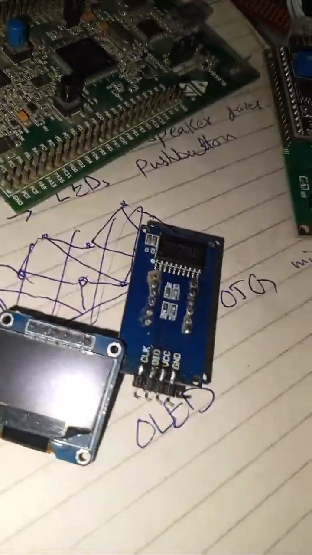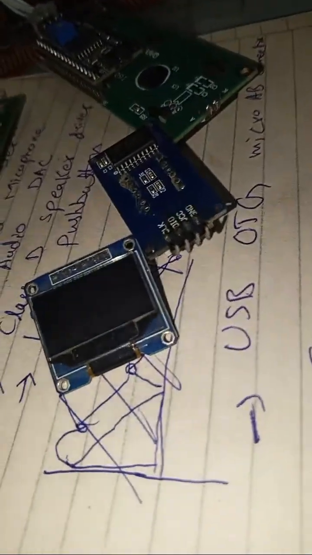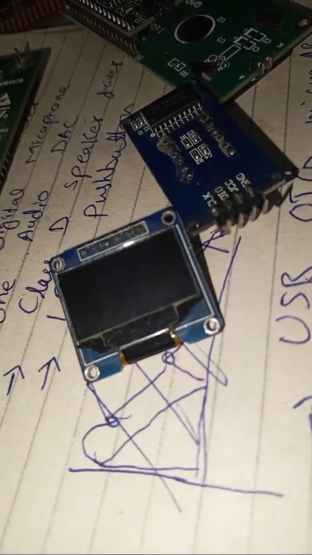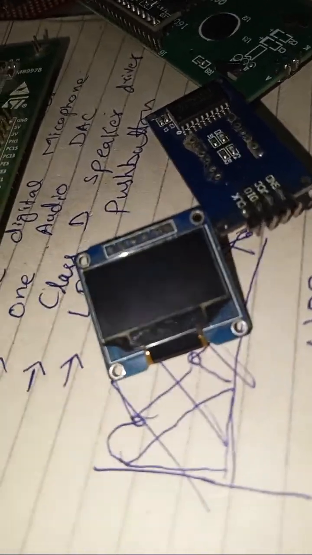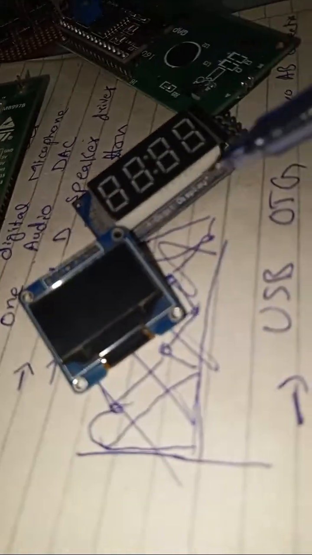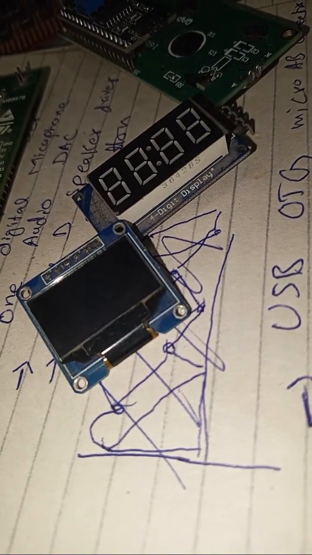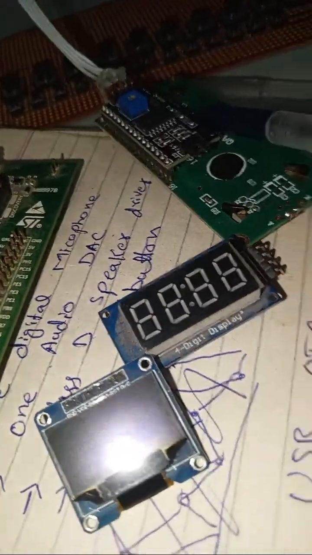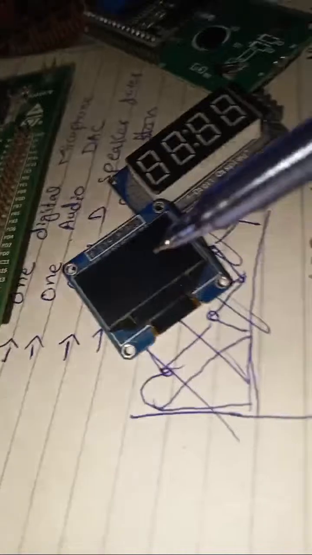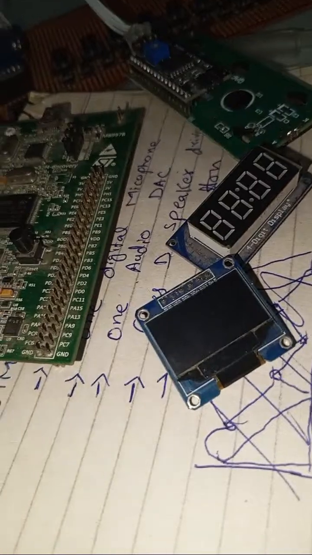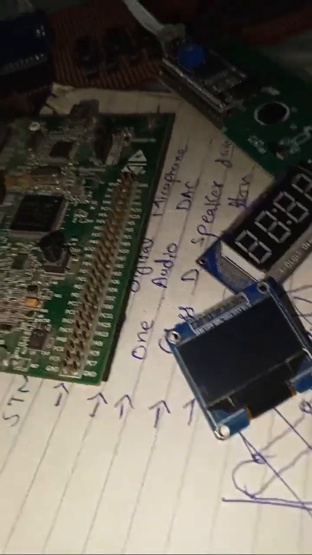Let me check what else I do have. Yes, I have this OLED. So using OLED is also a good option. So we should add one video for this TM1637 display, one for this I2C 16x2 LCD, and one for OLED. So these interfacing upcoming videos are a good idea.